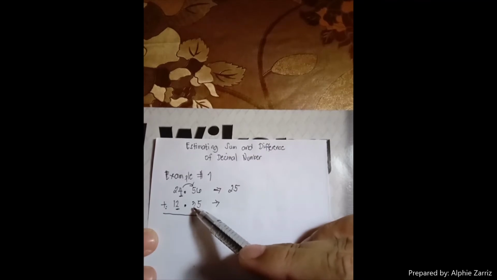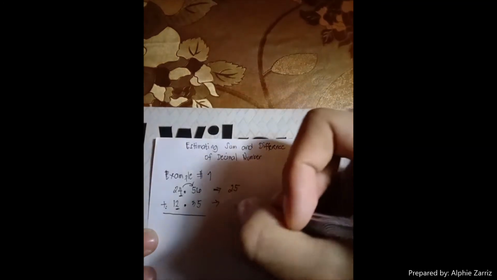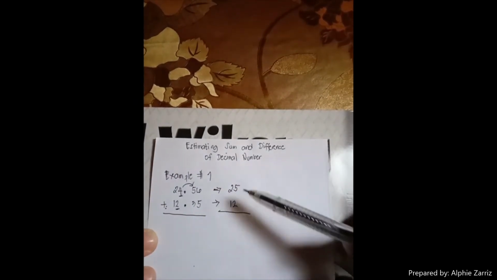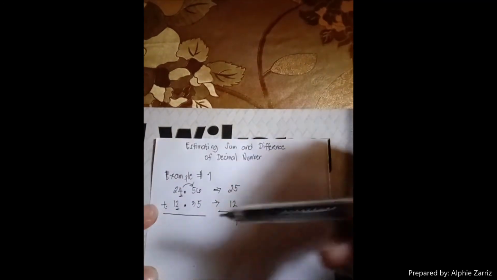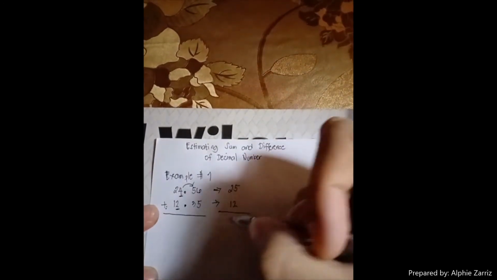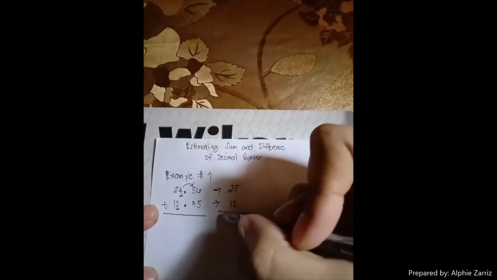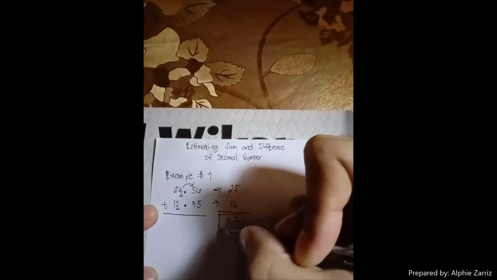So magiging 25 siya. And then yung 12, since the next right number is less than 5, therefore mariretain lang yung 12. And then we will now apply the addition. So 25 plus 12. 5 plus 2, we have here 7. And then 2 plus 1 is equal to 3. So therefore, the estimated sum is 37. Ito yung ating final answer.